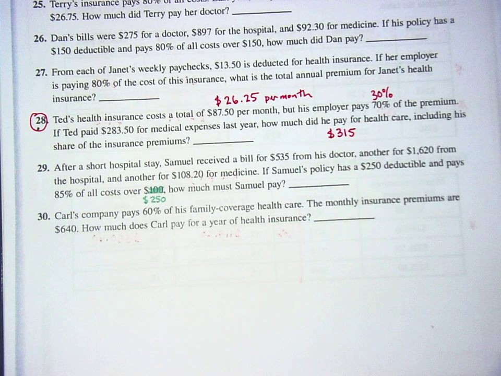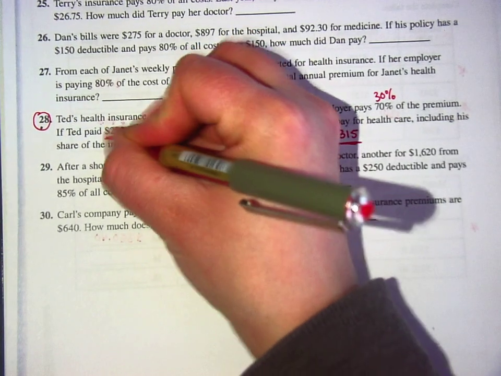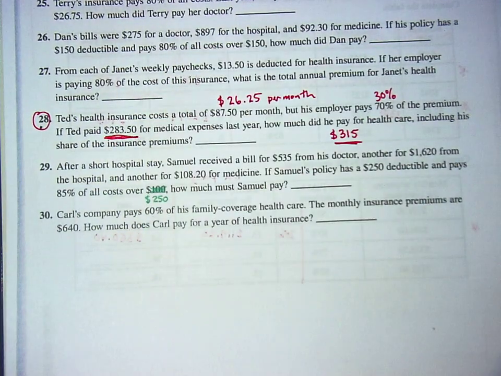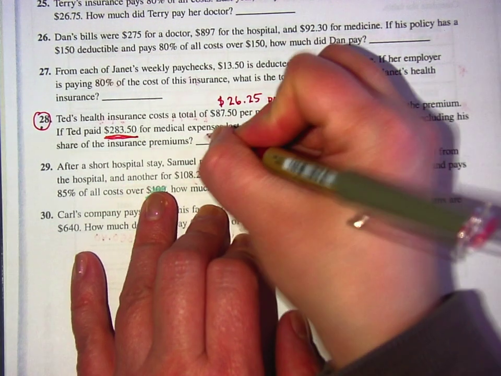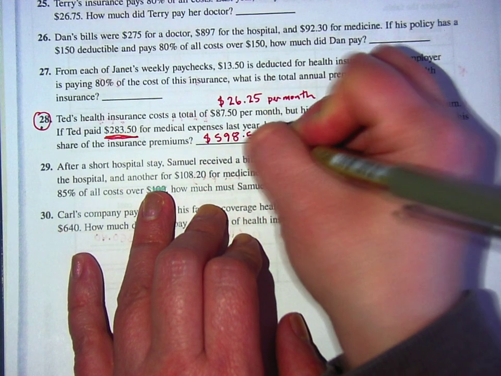So then it says he paid $283.50 for medical expenses last year. How much did he pay for health care, including his share of the insurance premiums? So for that, we add this one and this one, because this is like his doctor bill and how much he paid for health insurance. So 315 plus 283.50 is $598.50.